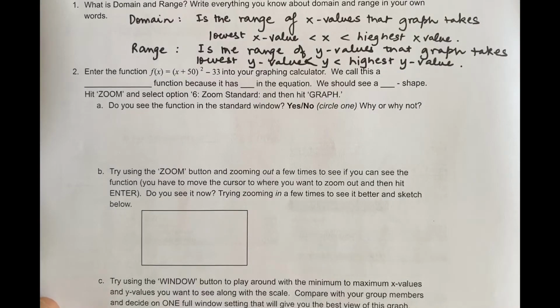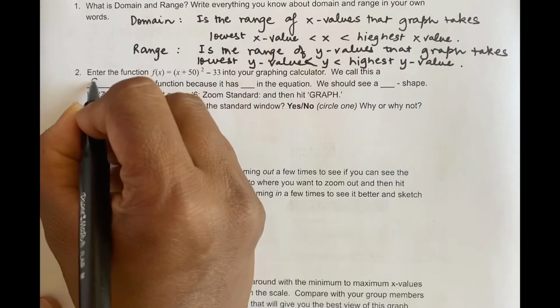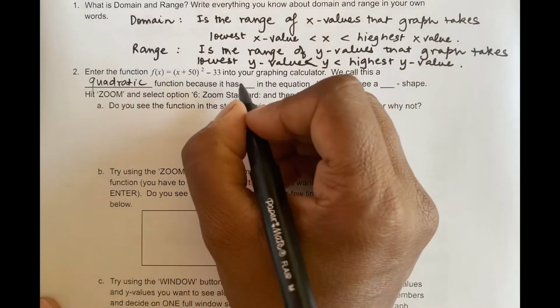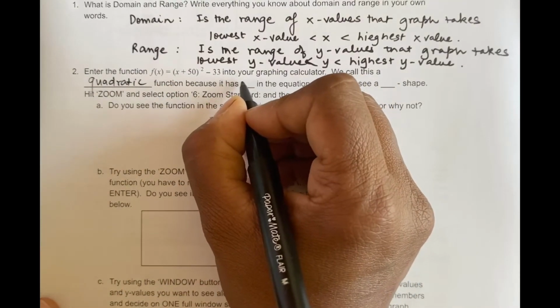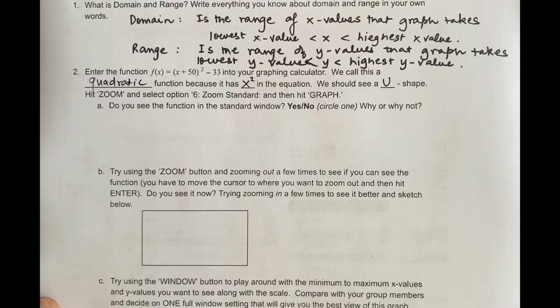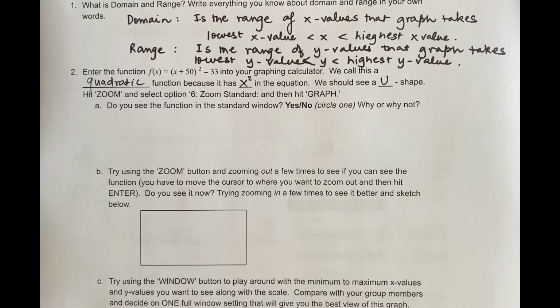Enter the function (x plus 50) whole square, or quantity squared, minus 33 into your graphing calculator. We call this a quadratic function because it has a square, x square, in the equation. We should see a U-shaped graph. After we've entered the quadratic equation and graphed it, we hit zoom, select option 6 that gets the graph to a standard window, and then we hit graph.